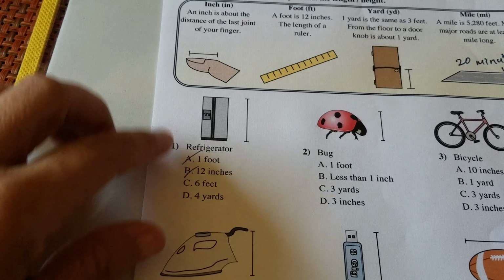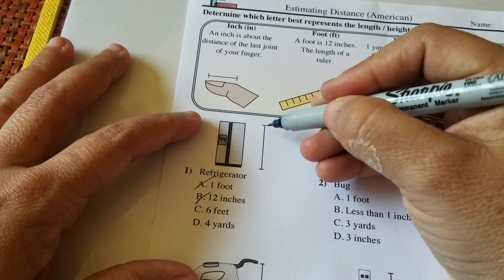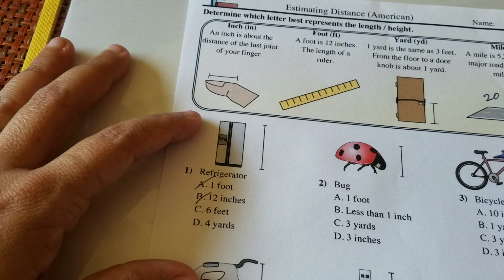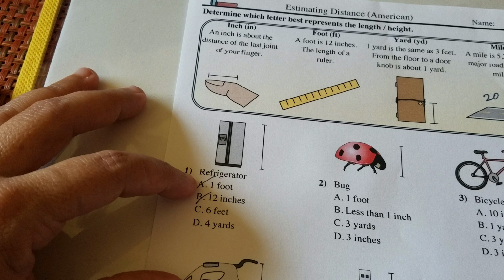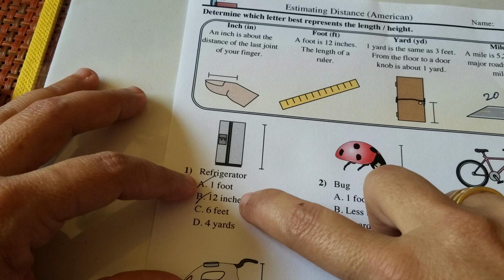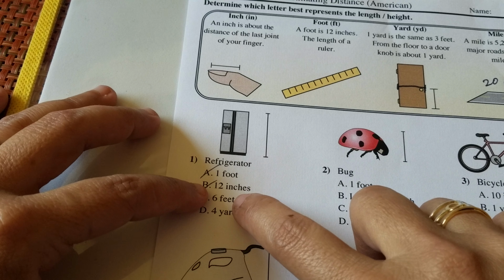So when we're talking about the refrigerator, look at this line right here. It tells me that I'm looking for the height, right? The height of this refrigerator, and I know it's not a foot, because a foot is a ruler. I need more than that. It's not 12 inches because 12 inches is still a ruler. So it has to be 6 feet or 4 yards.